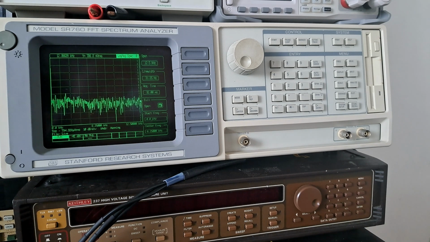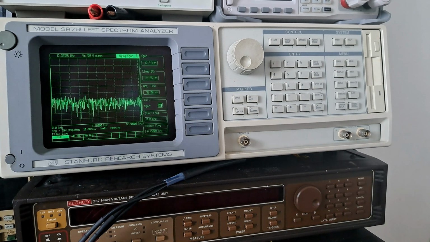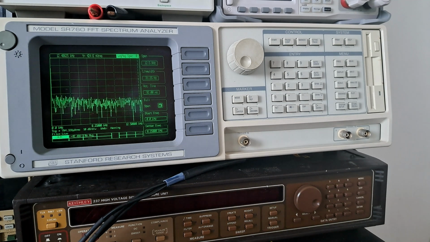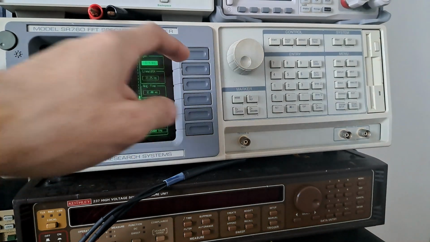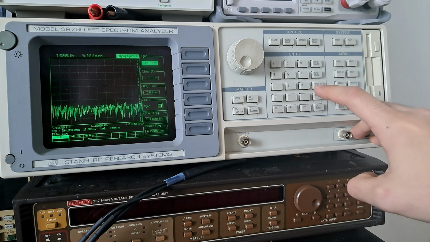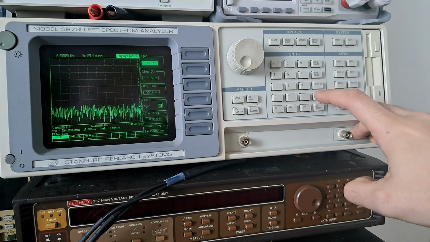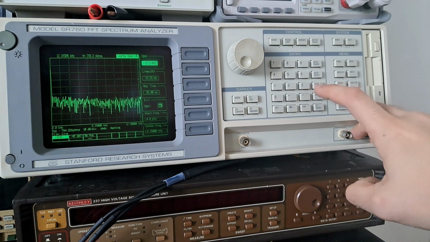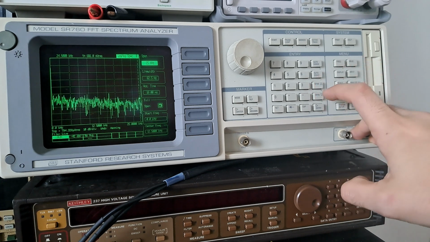So for example, if I wanted a span from 1 gigahertz to 1.1 gigahertz and a resolution bandwidth of 500 kilohertz, I could program that into any spectrum analyzer, but this won't, for example, let me choose anything other than, sort of, you can see that there are multiples of something, so 12 and a half, 25 kilohertz, etc.